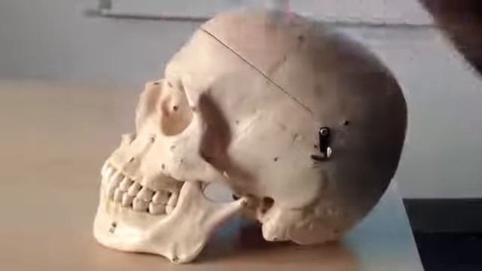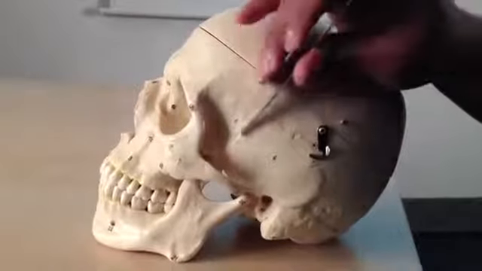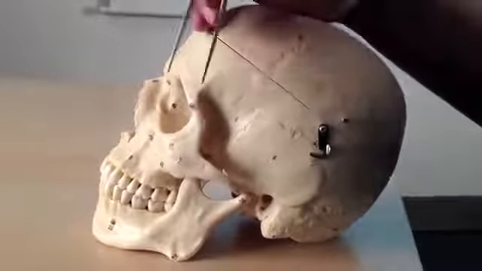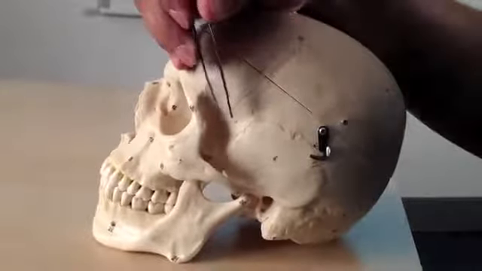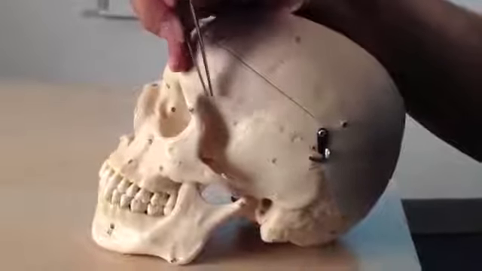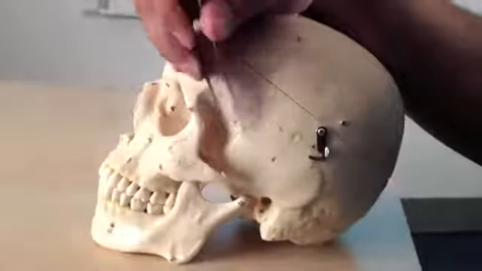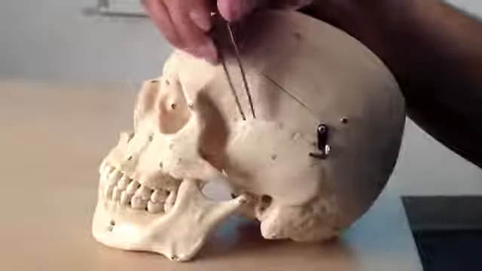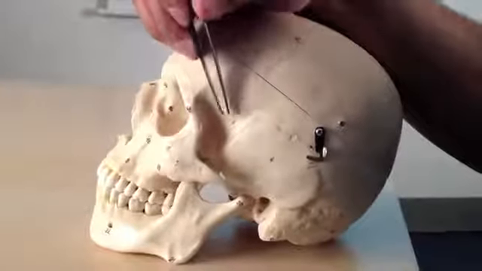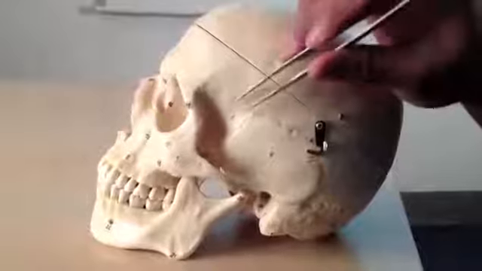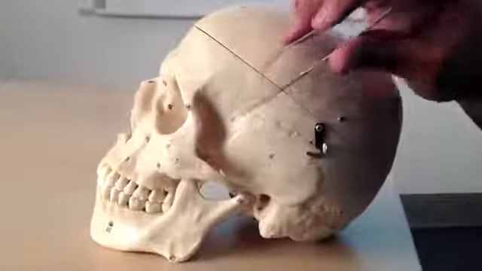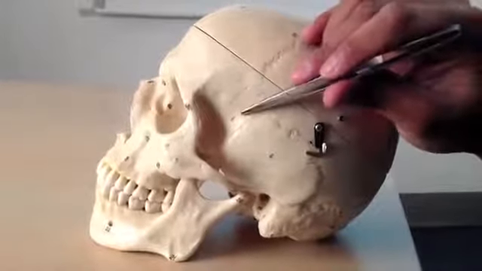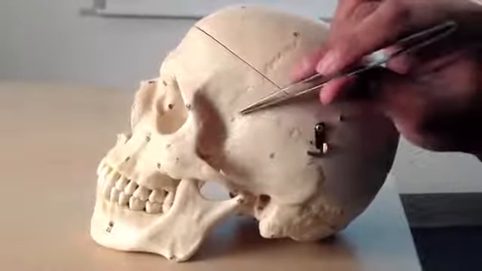Now another area that you really want to be aware of is this area here, and this is called the pterion. Okay, the pterion, and you can see it's the meeting point between a few different bones. This is the frontal bone here, the sphenoid bone here, the temporal bone here, and the parietal bone here. And the reason why we talk about the pterion is because, again, it's one of the weak points in the skull, and people frequently take a blow here.